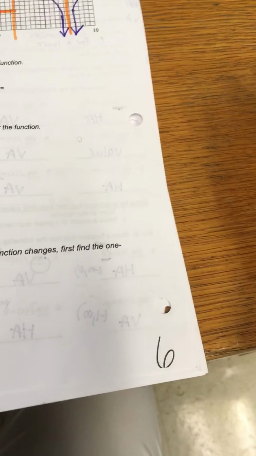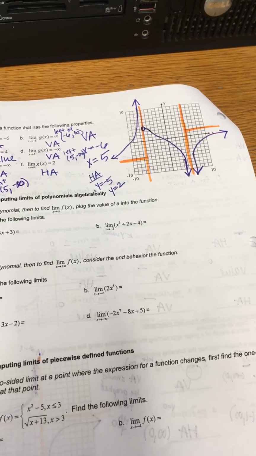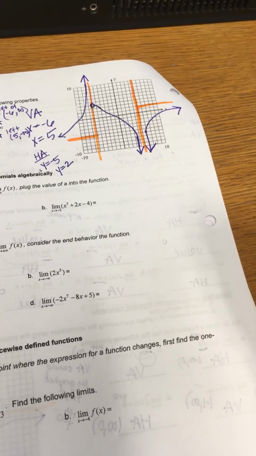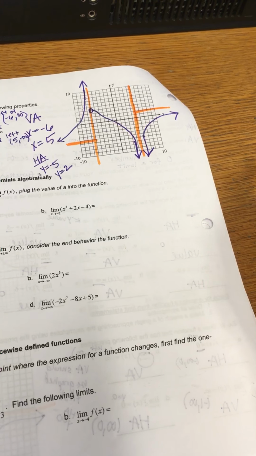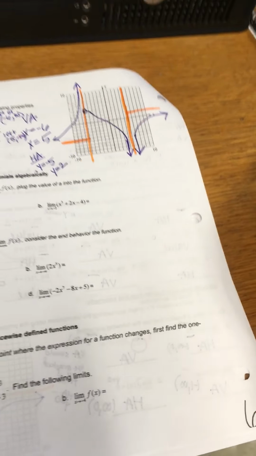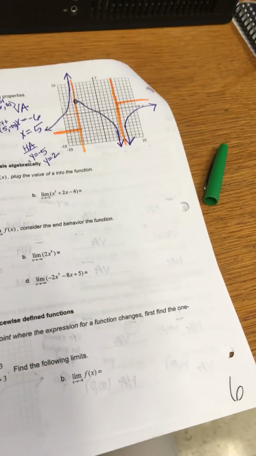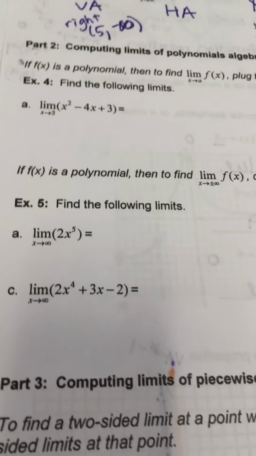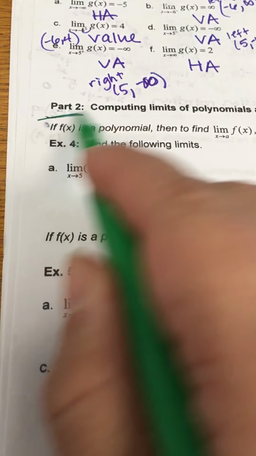All right, welcome. This is Unit 4, page 6 of your notes. We are working on the limits. So far you have looked at graphs and determined the limits. Recently we made some graphs from some limits. Now we're just going to actually look at some algebraic information, and this is like the first step in doing some of this. If they give you a problem, so like on page 6, part 2.